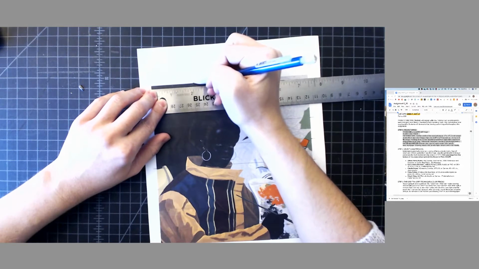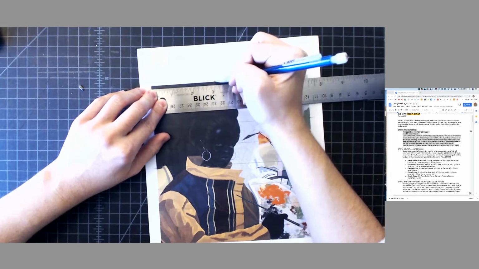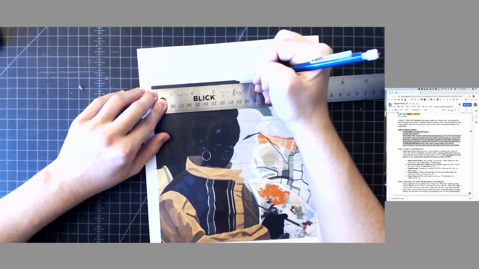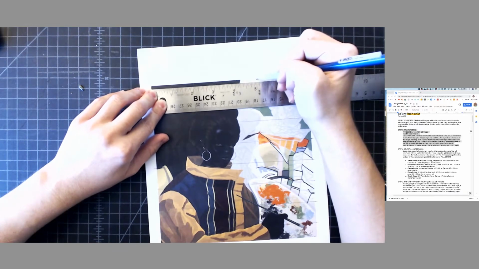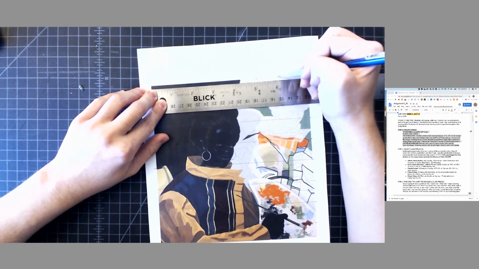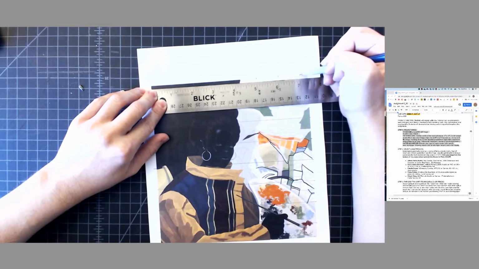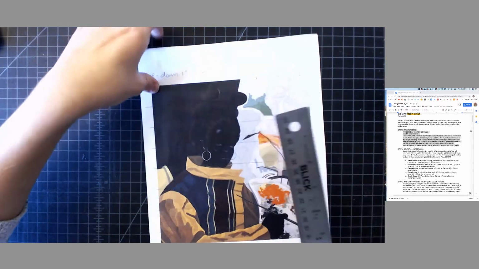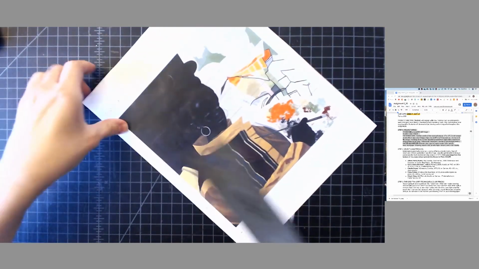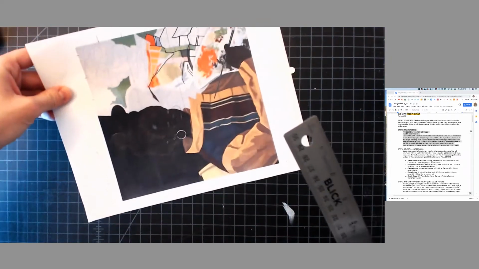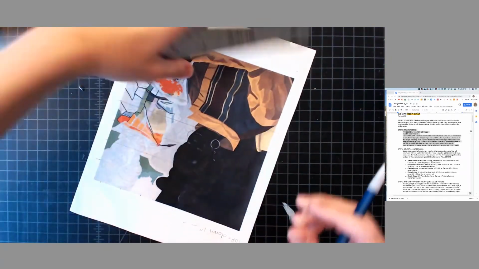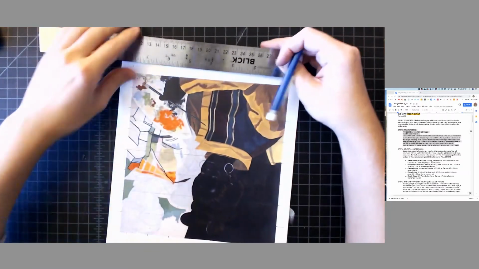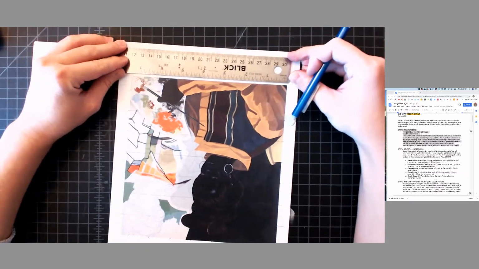And every single inch, I'm going to put a little dash with my pencil. Now, sometimes it really helps if you draw a little bit heavier on your reference image. And when you go to draw your reference image on your paper, to draw light. So that is a big critical tip here.